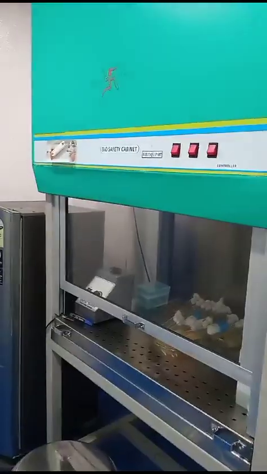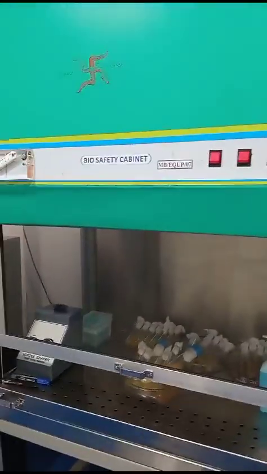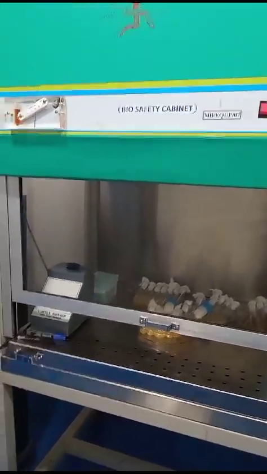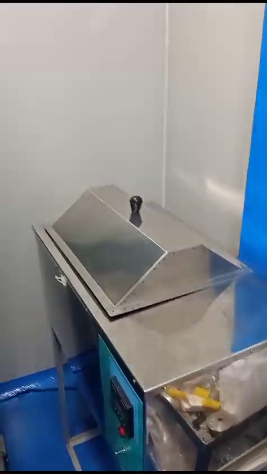Under the biosafety cabinet we analyze and test the food samples, culture maintenance, and also biochemical and pathogen testing. We also have a separate refrigerator and water bath for culture maintenance. Now moving to the last section, that is the food MLT section.